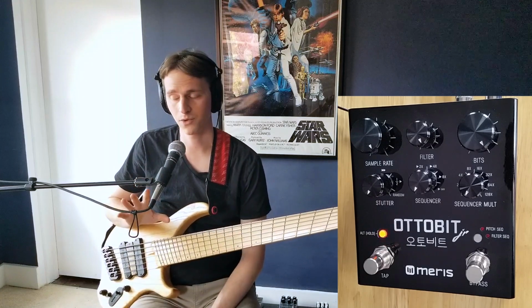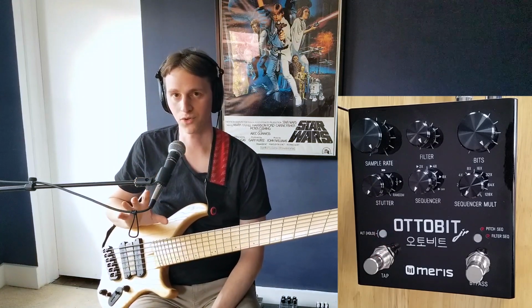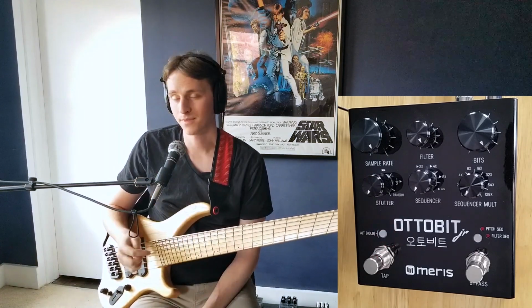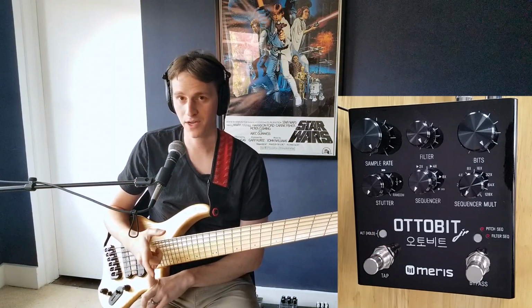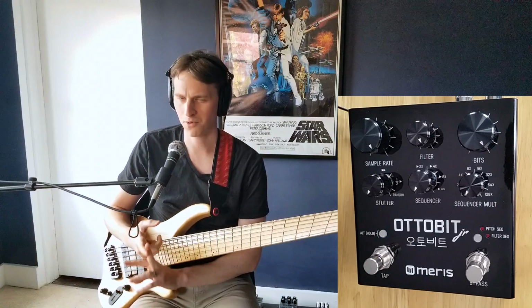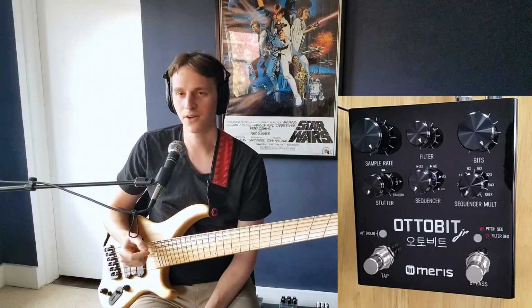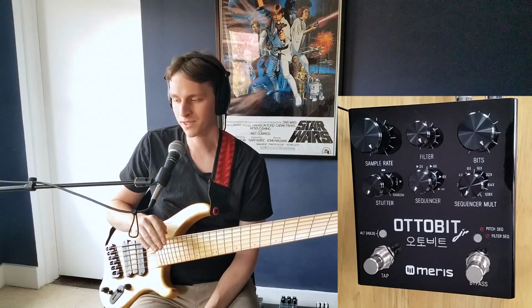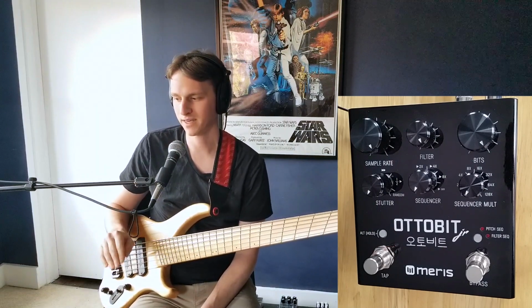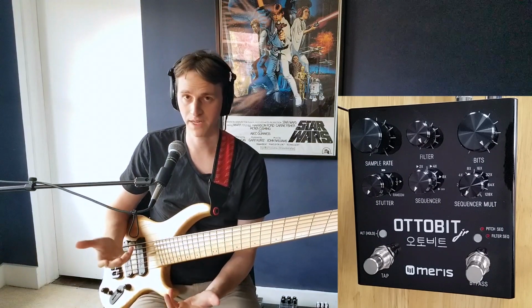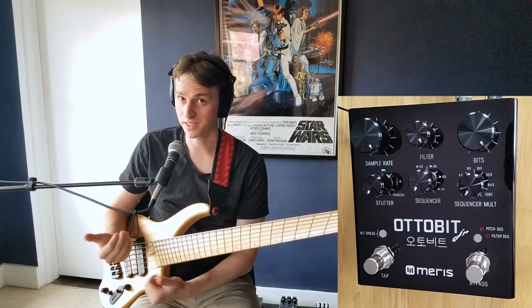Now, with that being said, I do want to give a really quick description of the controls just so we're all on the same page. The top row of this pedal is pretty much exactly what it looks like. We have control of sample rate reduction, the filter cutoff, a surprisingly gorgeous filter by the way, and also the bit depth. Going into the bottom row, it's a little less obvious, but the stutter knob is directly connected to the tap tempo or MIDI clock if you're running MIDI, as well as the sequencer knobs.